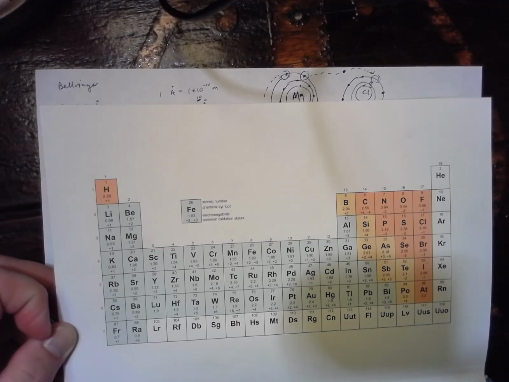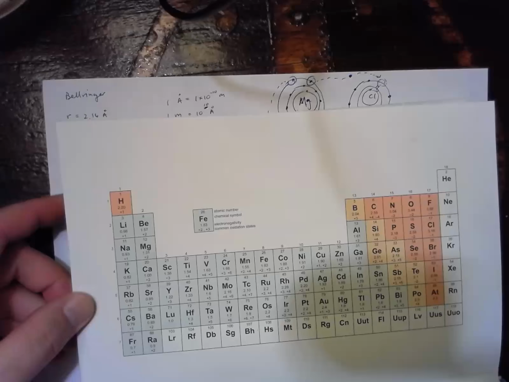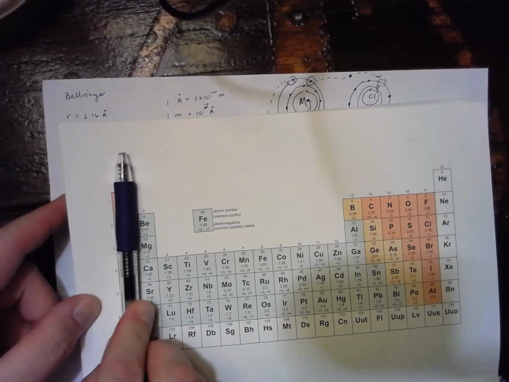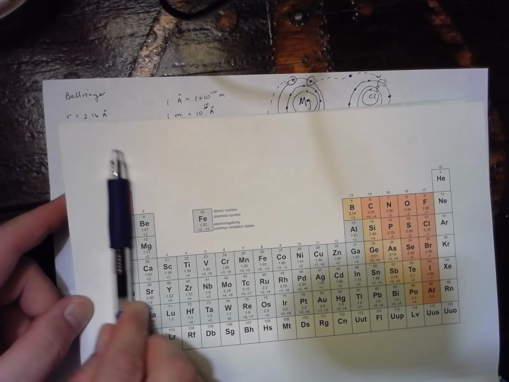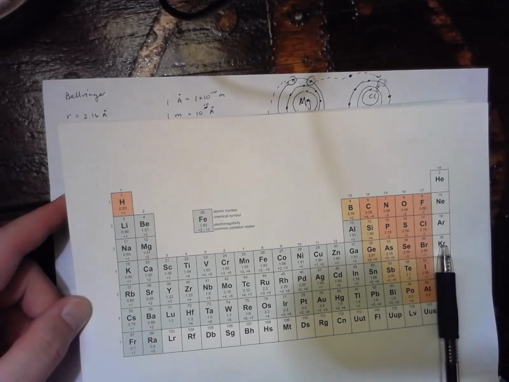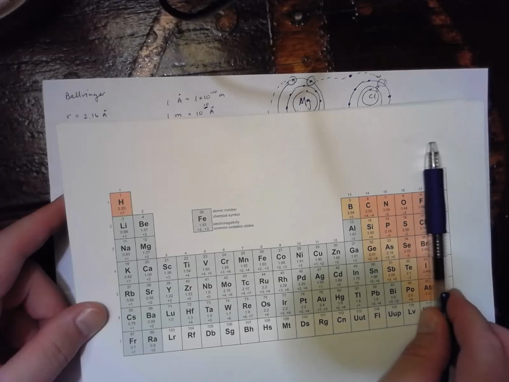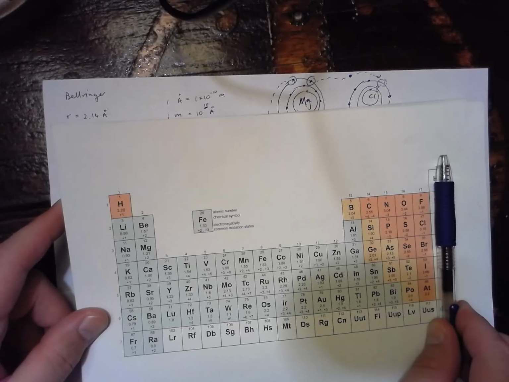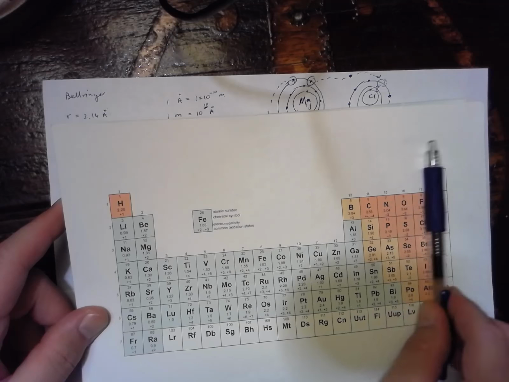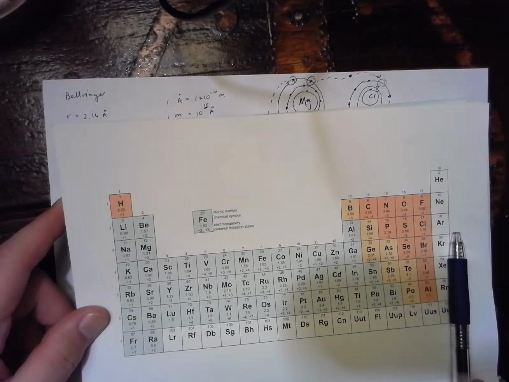We've got our +1s right here, because remember they like to lose 1 electron. The +2s like to lose 2 electrons to get to that noble gas over here. These guys are -1s because they like to gain 1 electron, and electrons are negative, so it's a -1. They like to gain it to get to right here. Gain 2. Many of these like to gain 3.